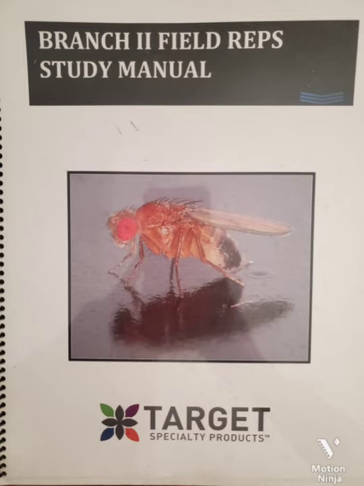This is acceptable only when the application is to a site listed on the label, and the use of the product against an unnamed pest is not expressly prohibited.